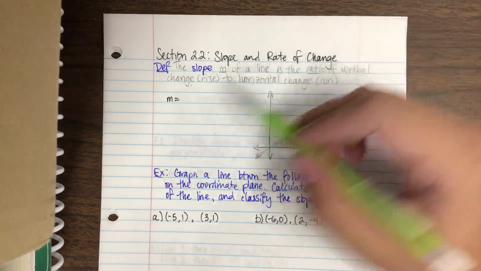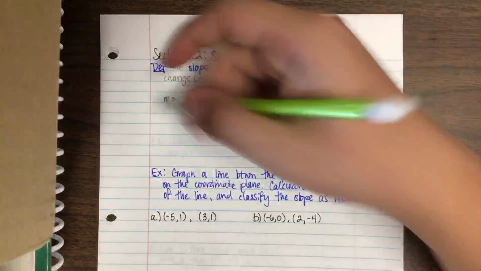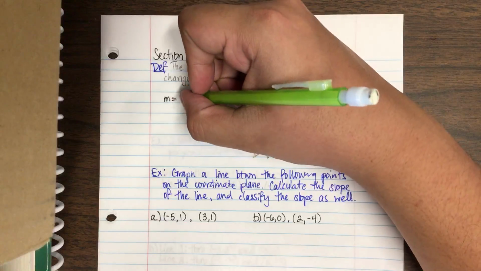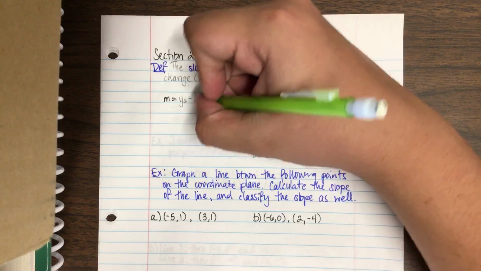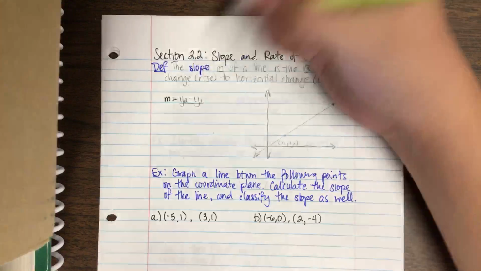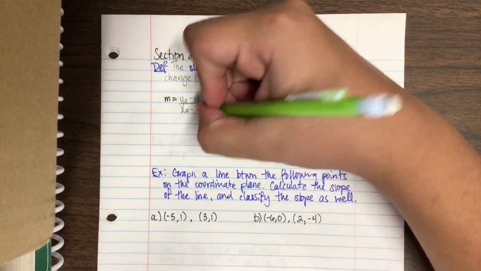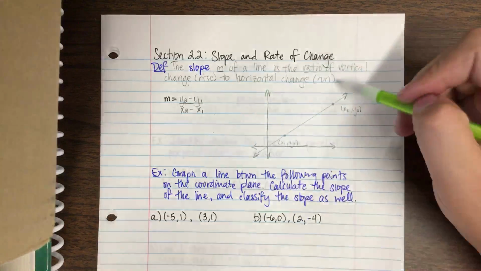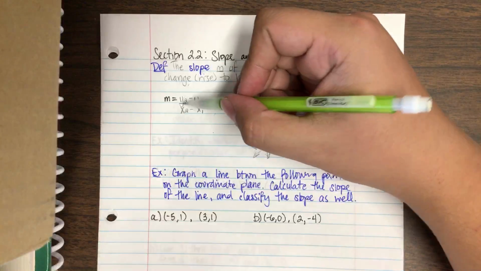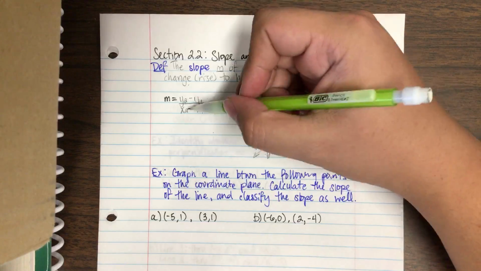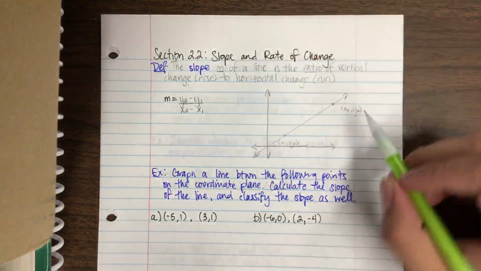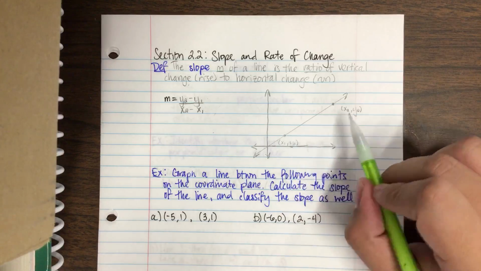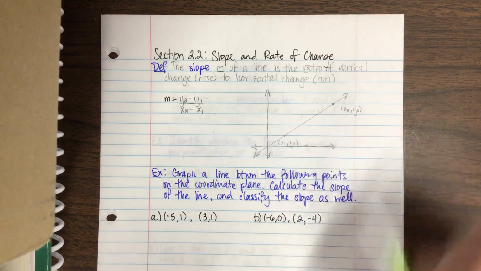Okay, we have an equation for slope. m equals, if you remember, y2 minus y1 over x2 minus x1. Okay? And that matches our idea of rise over run. When we think about our x1, y1, x2, y2, those are the ordered pairs on the coordinate plane for which we're finding the slope.